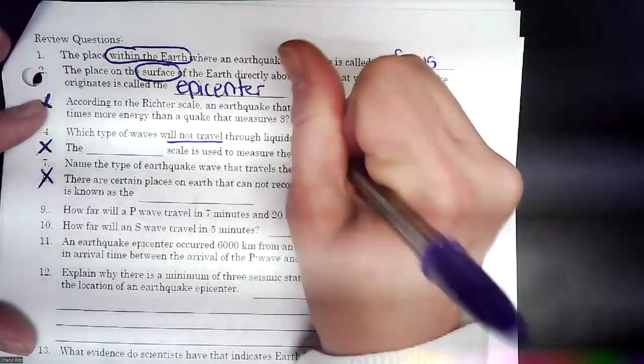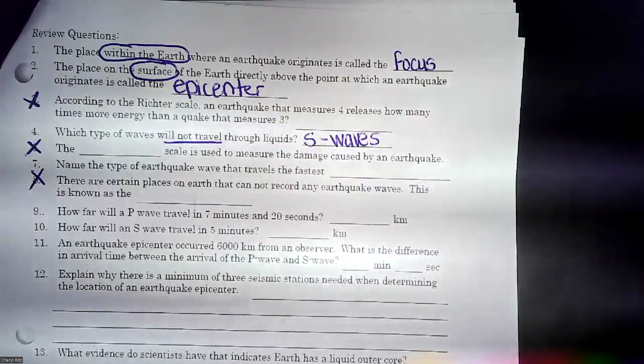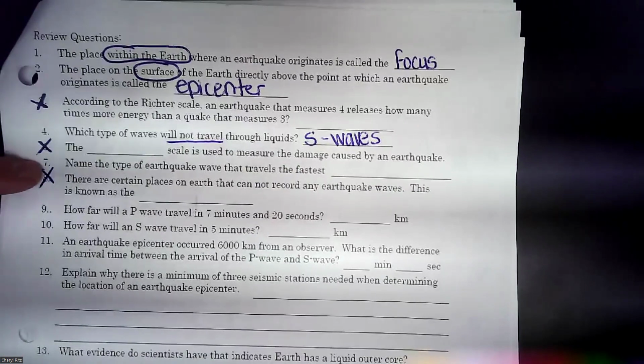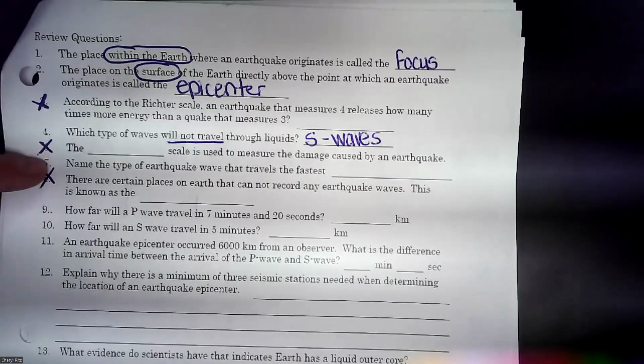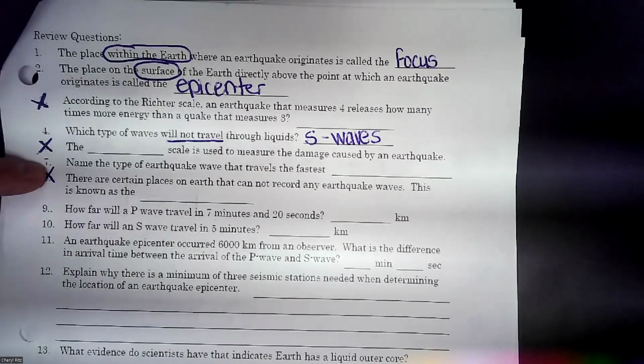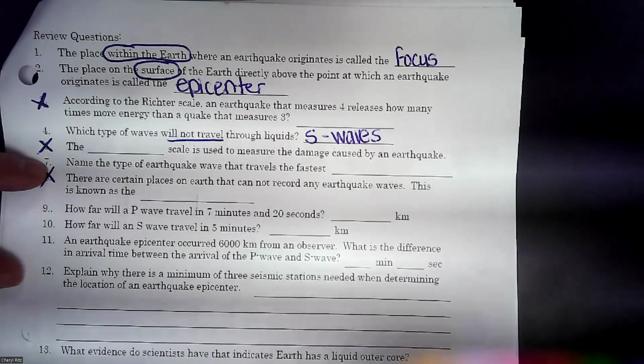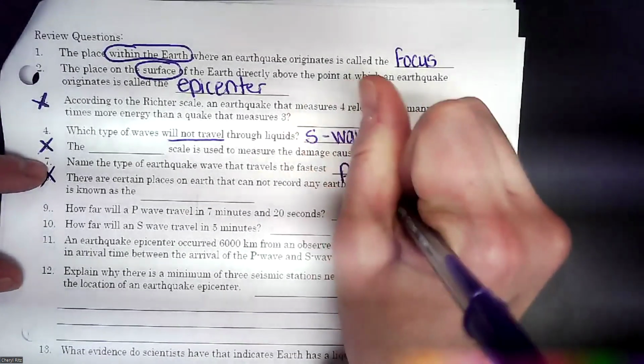Number 4, what type of waves will not travel through a liquid? S waves do not travel through liquids. I am expecting you to know that. Number 7, so like I said, you could skip 5 or 6 there. 5 wasn't even a choice. 7, what type of earthquake waves travel the fastest? That is the good old P waves.